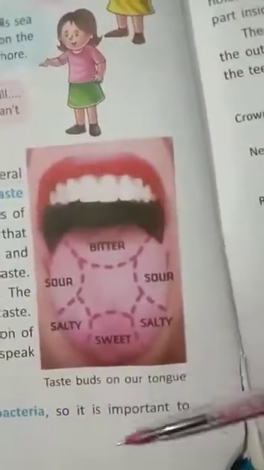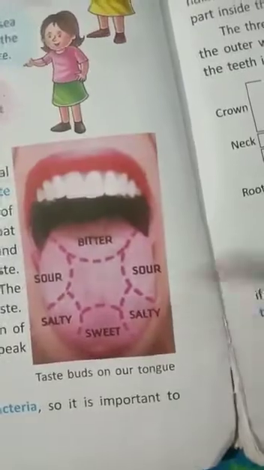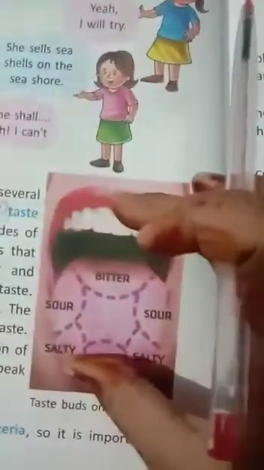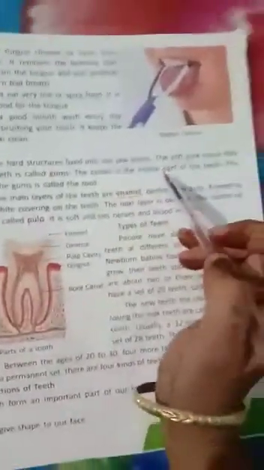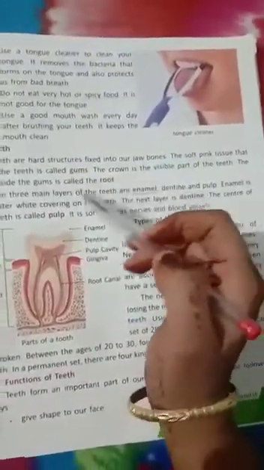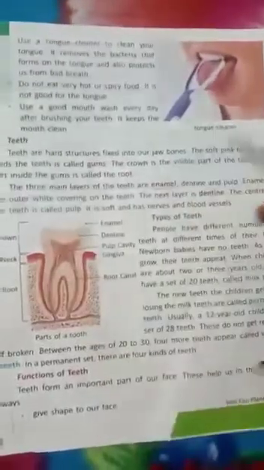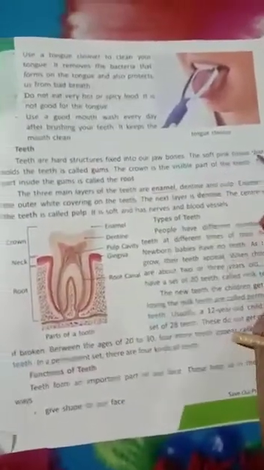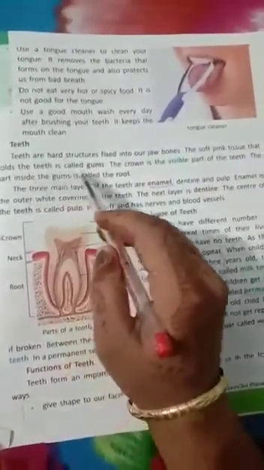Our mouth has two jaws. There is an upper jaw, and behind our tongue there is a lower jaw. In our mouth there are two jaws, upper jaw and lower jaw. So teeth are fixed with our upper jaw and lower jaw. The soft pink tissue that holds the teeth is called gums.